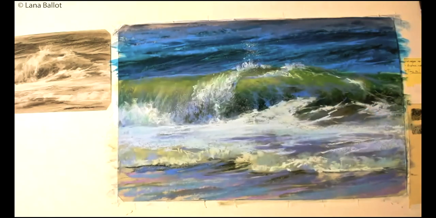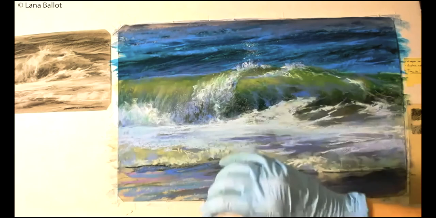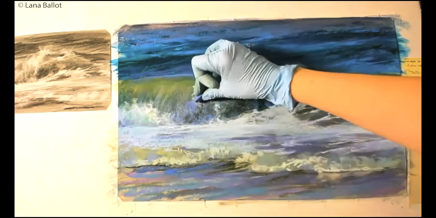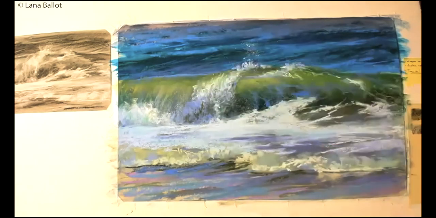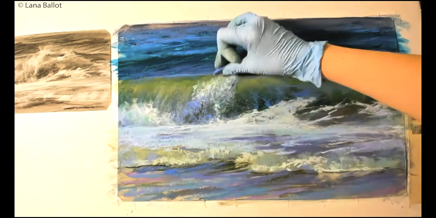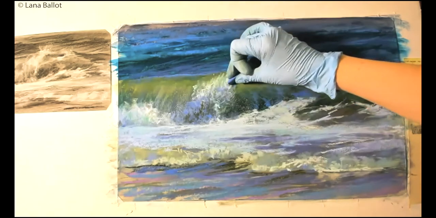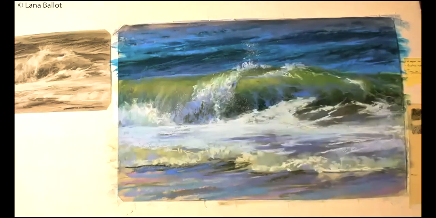Okay, the idea is to keep that darkness in some areas. Okay, so I'll leave it like this.